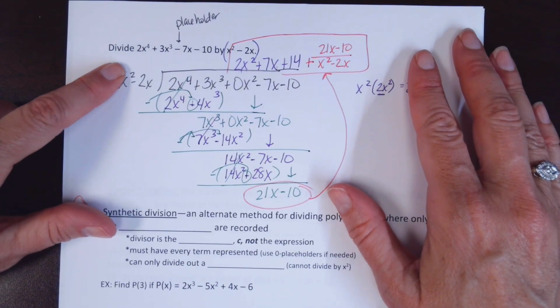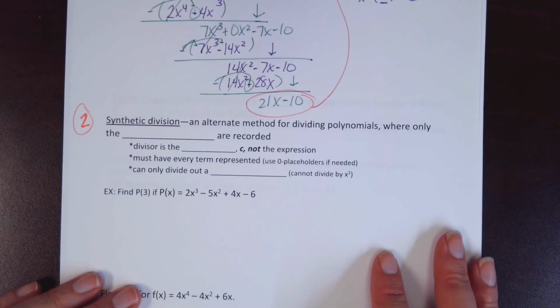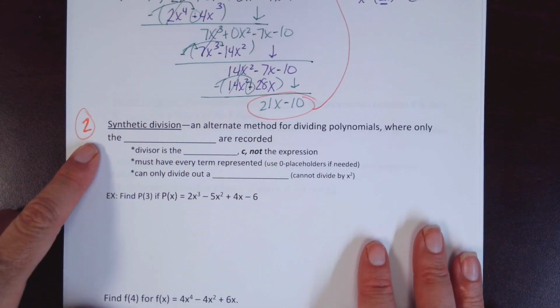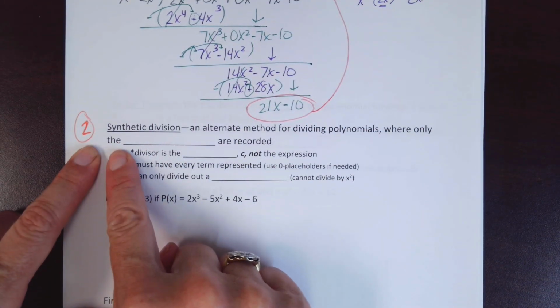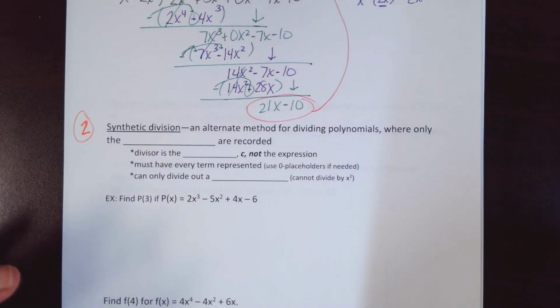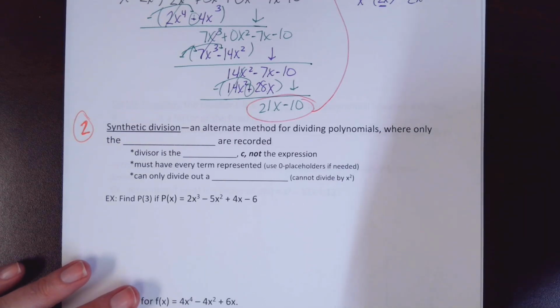But this is a thing that we can't do with synthetic division. Our second type of division. Our first type was long division. Now we're doing synthetic division. You're going to like this one. An alternate method for dividing polynomials.